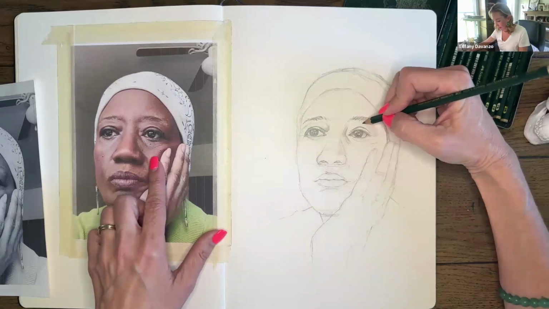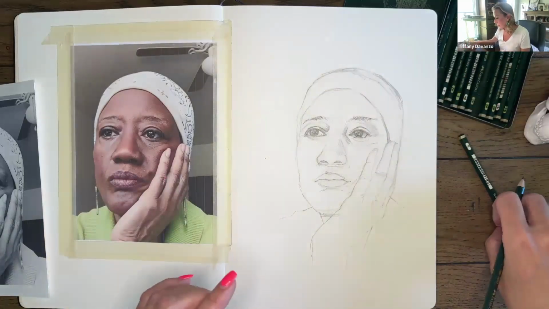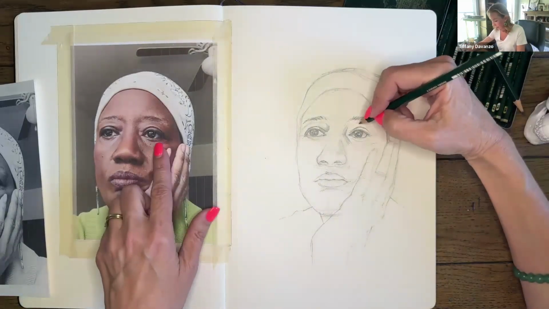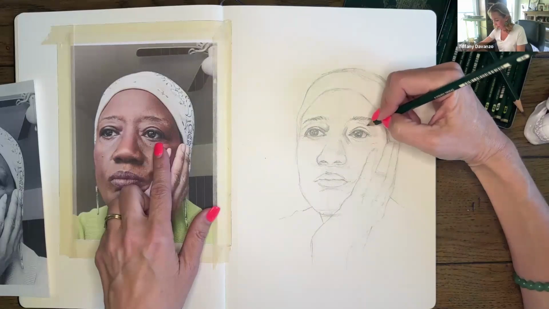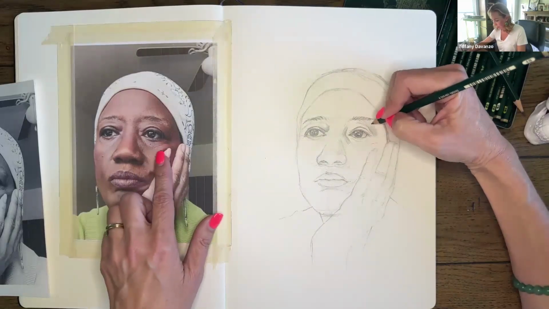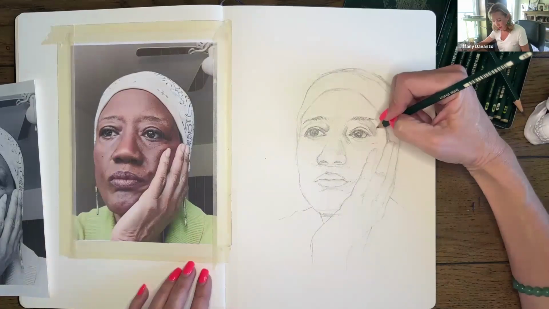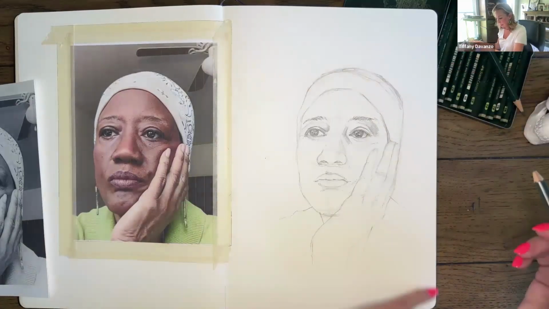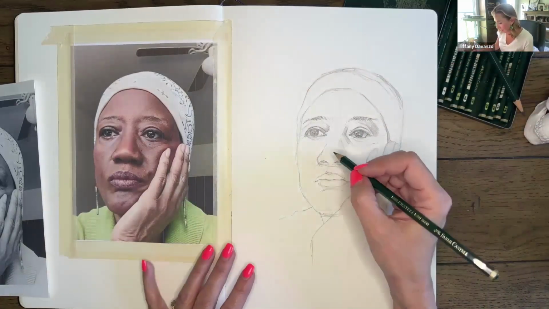This is when you start to be able to have fun. It's stressful laying out the drawing, getting everything in the right spots and trying to get your proportions right. But once you get to start shading, then it gets fun.